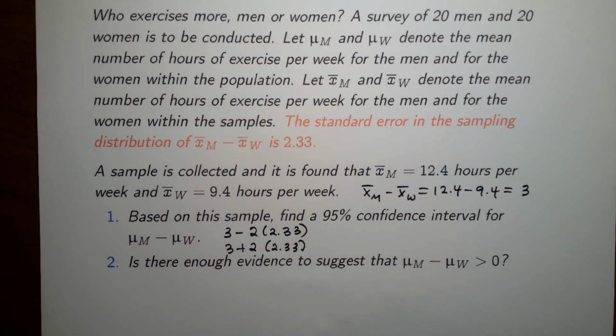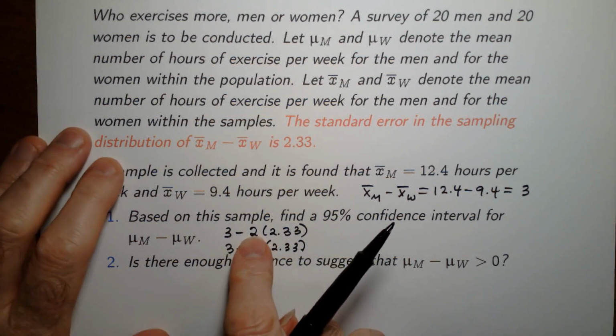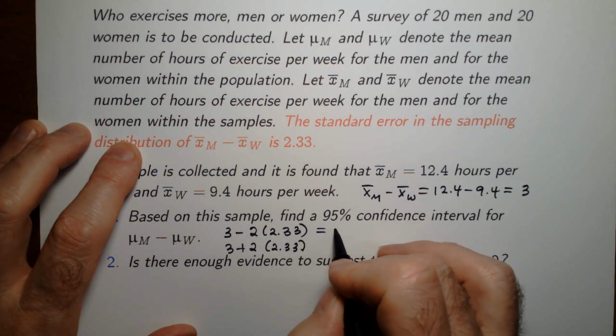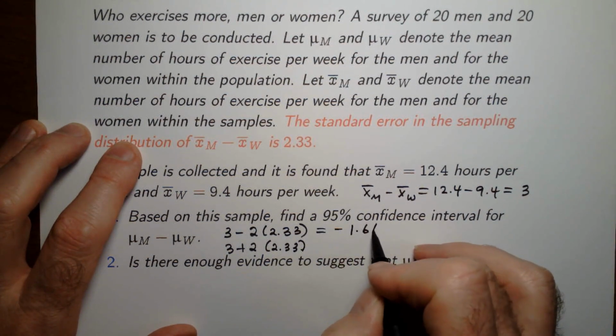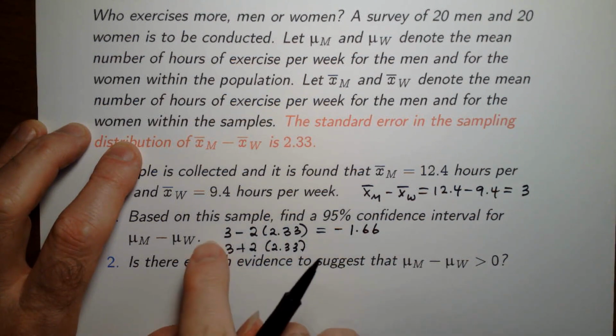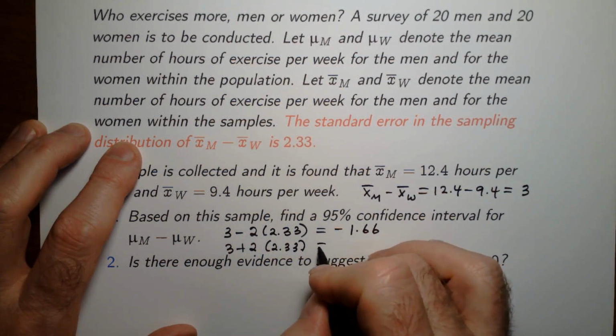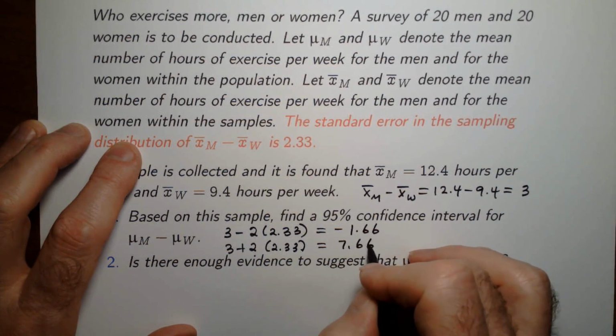Now, when you take 3 minus 2 times 2.33, you're going to get negative 1.66. And when you do the calculation 3 plus 2 times 2.33, you're going to get 7.66.